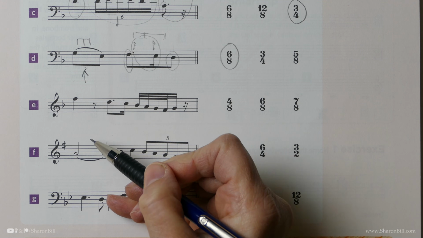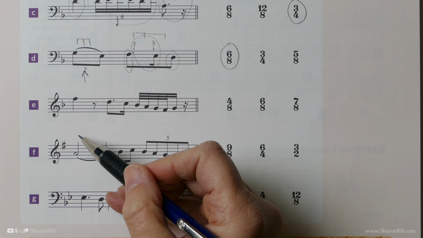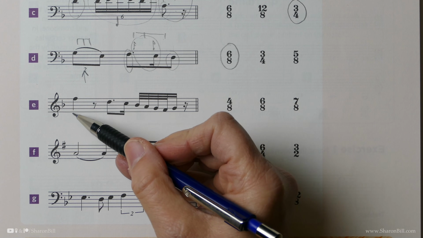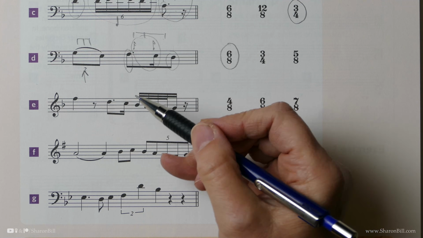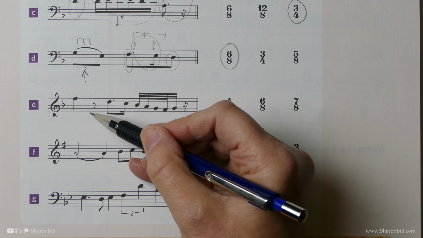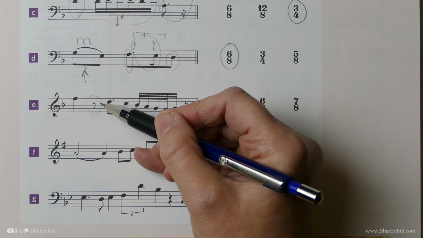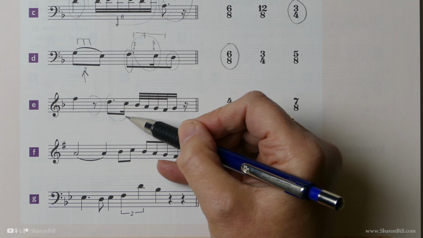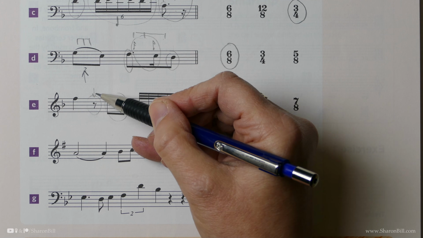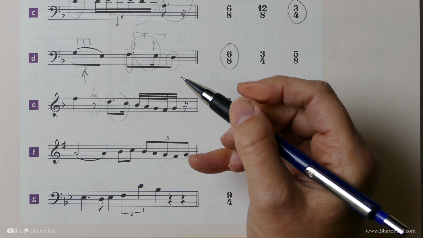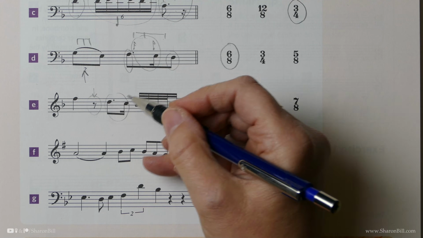Let's look at this next one. So are we counting this in crotchets or quavers? Well, at first glance, you think we might be counting it in crotchet beats. However, that doesn't then explain this, because we can't just have an odd crotchet. So there's another crotchet beat, but this kind of tells us we're probably not going to be counting in crotchet beats. So we're going to have to consider this in quaver beats.